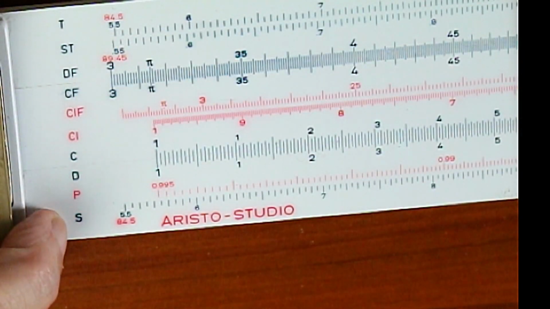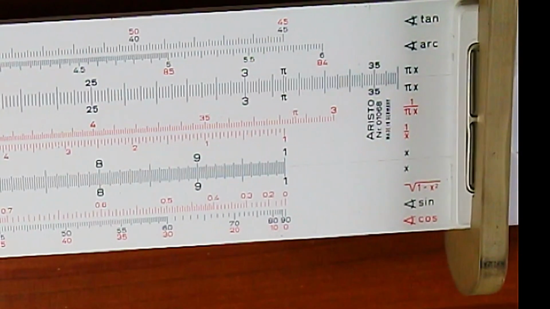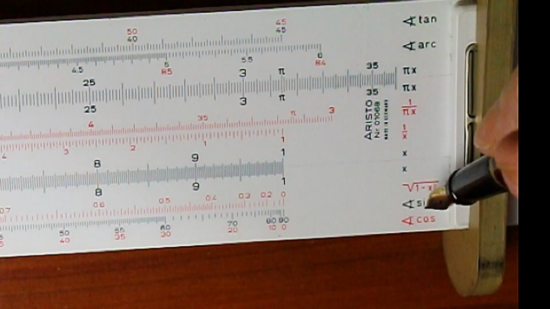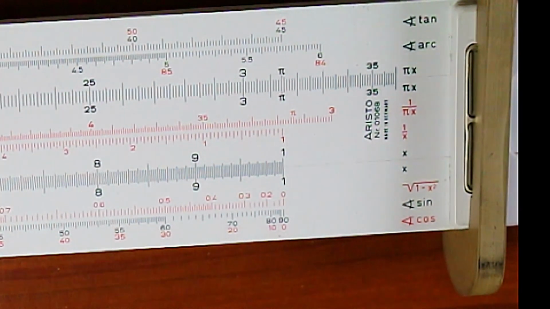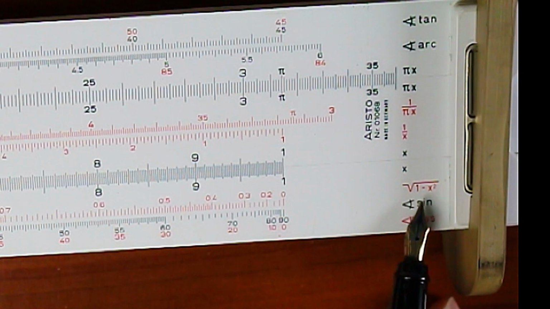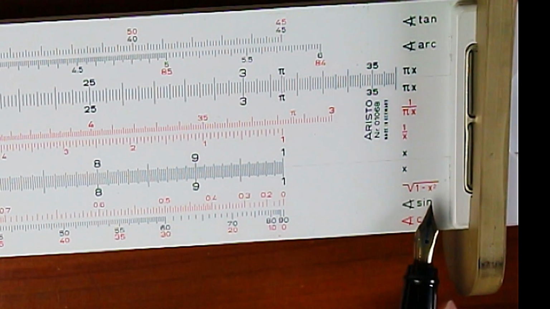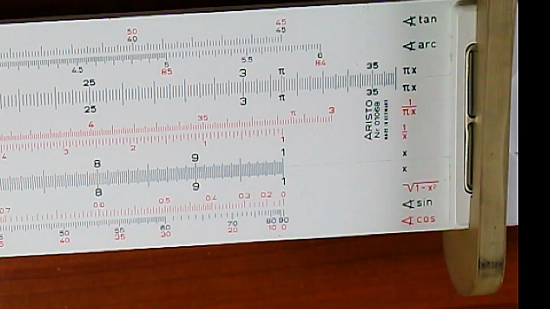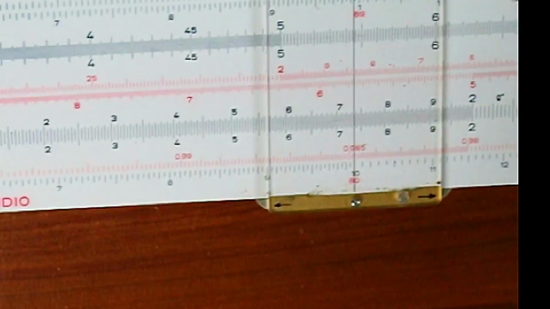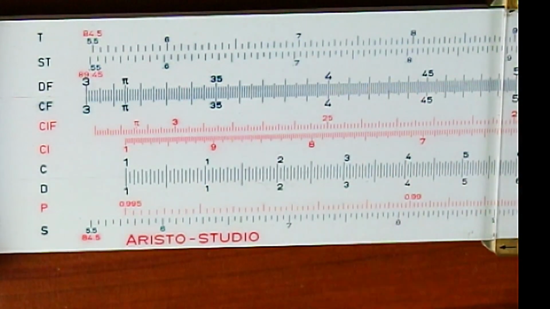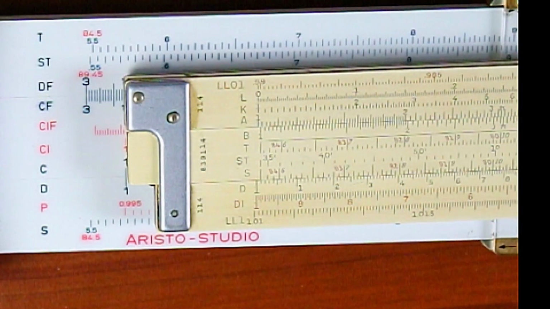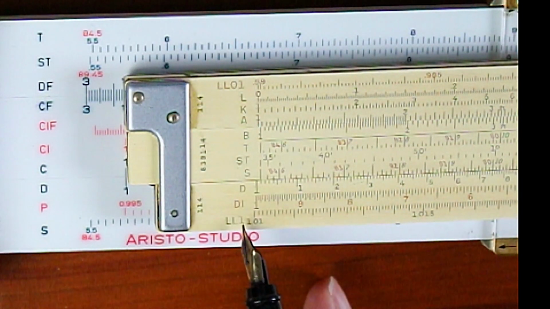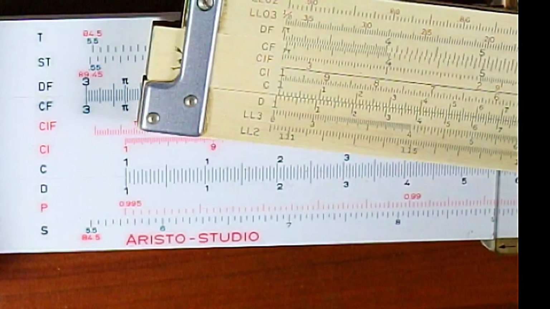Now right here we have the S scale. It's on the bottom. And if we look down at the end here, we see that in black, that represents the sine, and in red, it represents the cosine. Look right above it. There's the square root of 1 minus x squared. Now you don't see this on many slide rules, because this is what's called the Pythagorean scale, or the P scale. Now if you look at an American slide rule like my father's KE, you won't see a Pythagorean scale on this. It's not on the other side either.